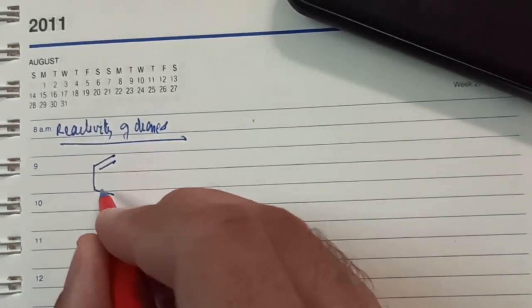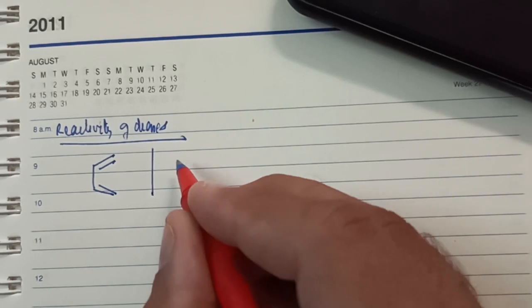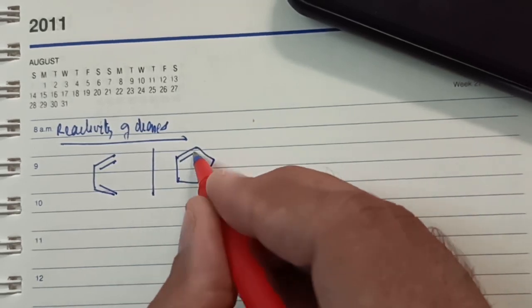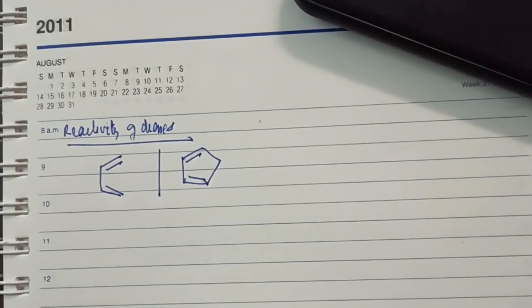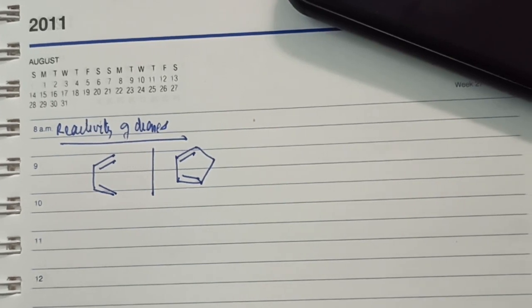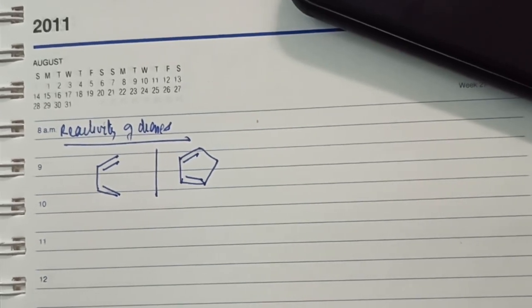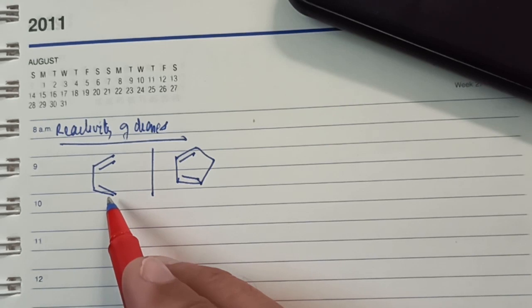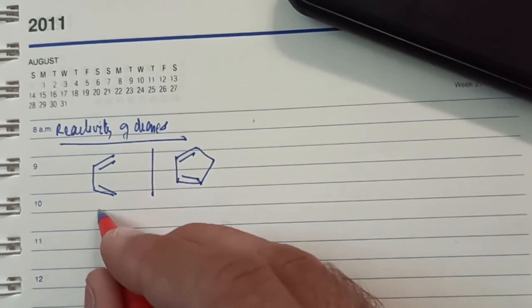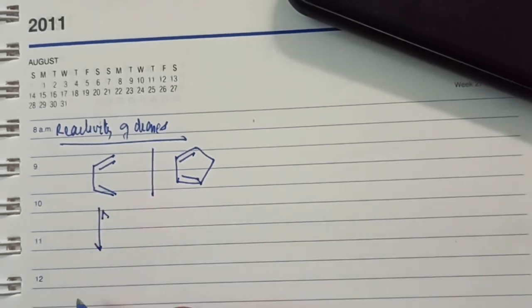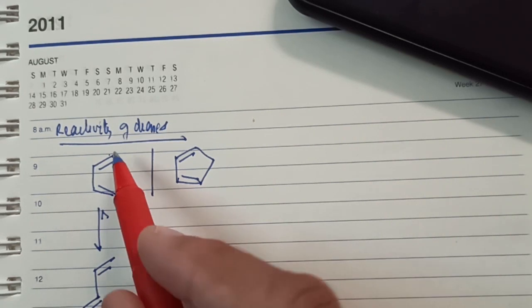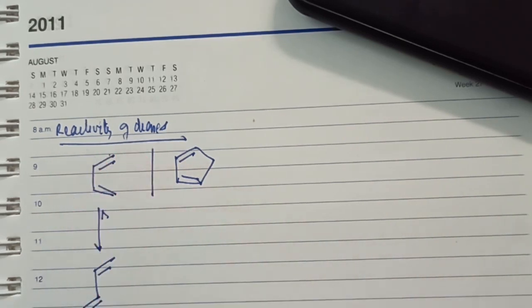Let's say I have an acyclic diene and I compare its reactivity with cyclopentadiene, which do you think should be more reactive? My straightaway answer is that this is not a favored conformation a molecule should assume. The favored conformation the molecule assumes is the transoid conformation, in which both pi bonds are away. It is the cisoid conformation which is reactive but not favored.